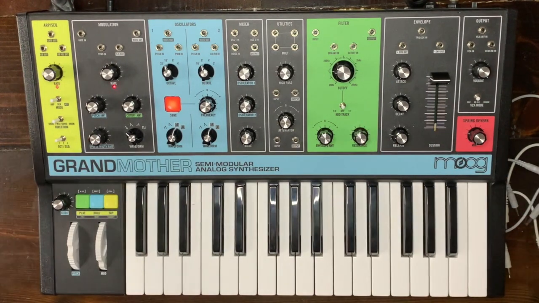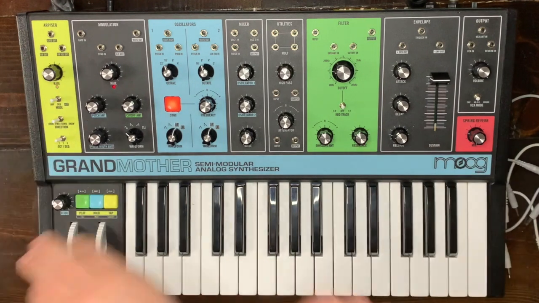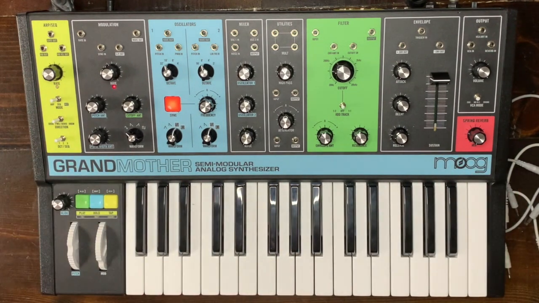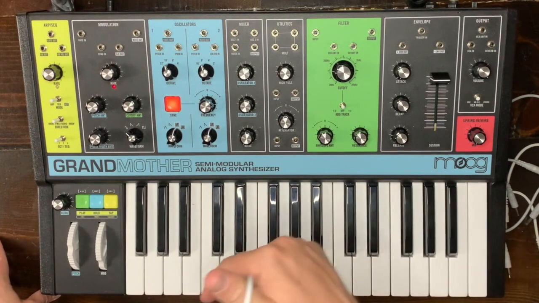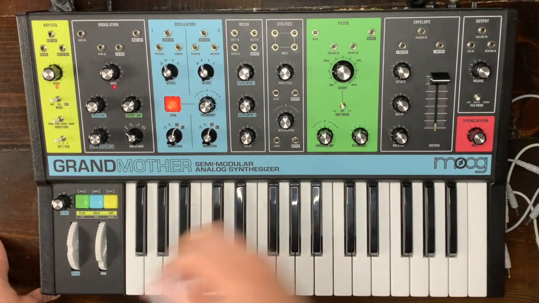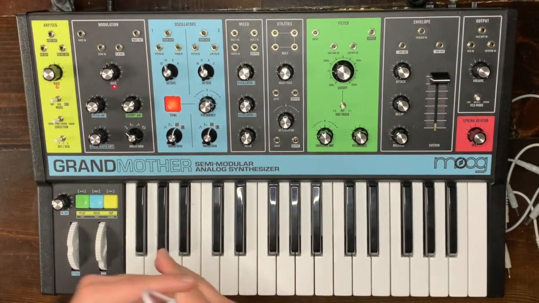Let's patch this thing. This is one of my favorite patches to do. I patch this thing within this configuration for a ton of sounds. It's basically my default patch. I've dropped a PDF of it in the description below, so you can download it there for your reference. Let's get going on this, all the way from left to right.